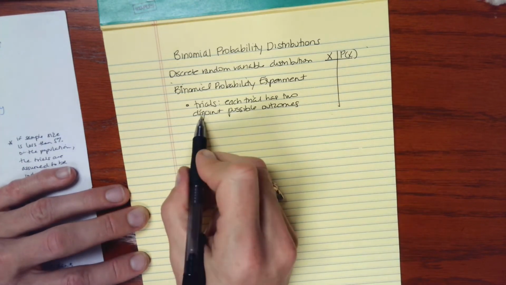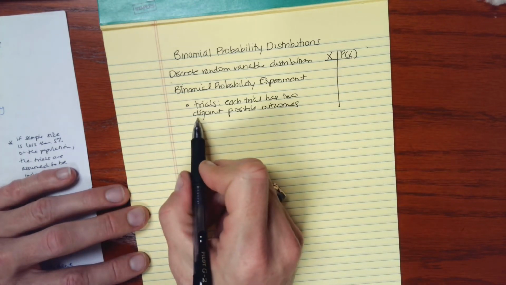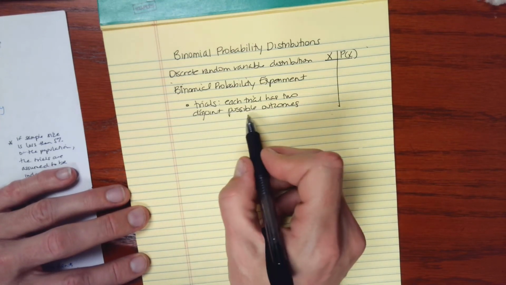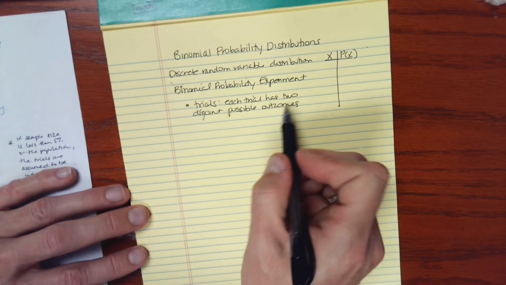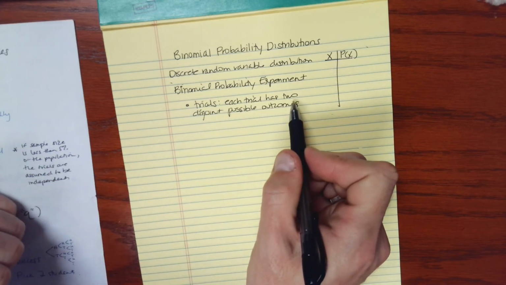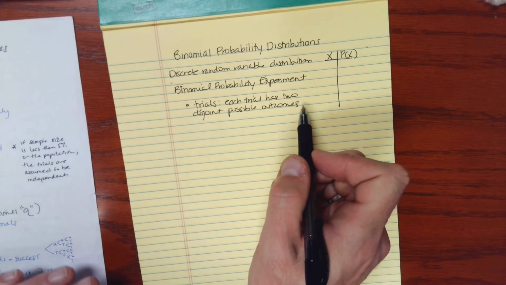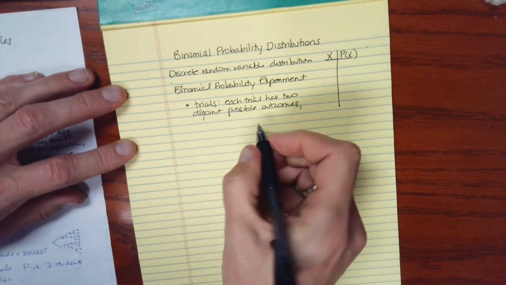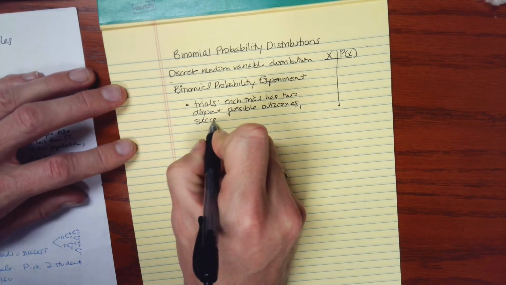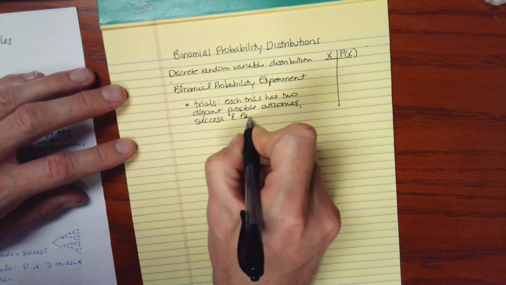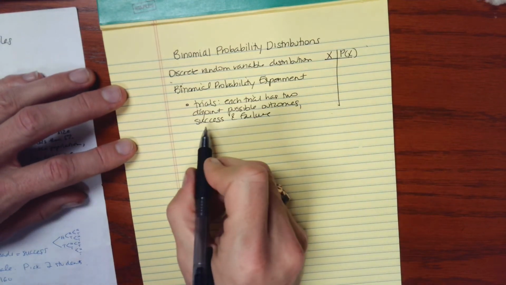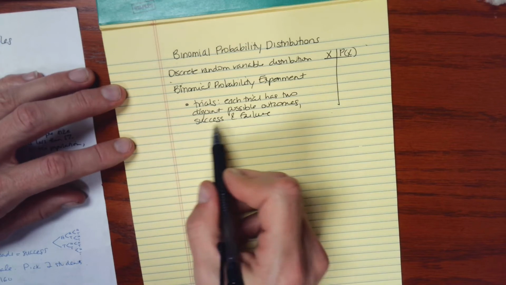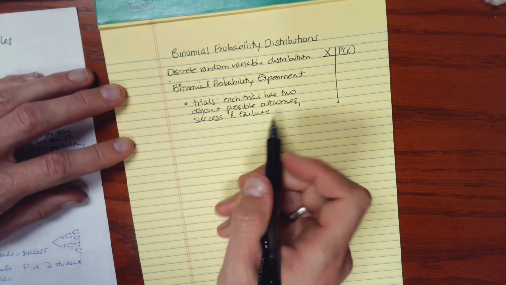By disjoint, I mean that they are not overlapping or mutually exclusive. So for these two different outcomes, either one happens or the other. They can't happen together. We often call the two possible outcomes success and failure. But don't read too much into this naming. Sometimes it's arbitrary what you would call a success and what you would call a failure.